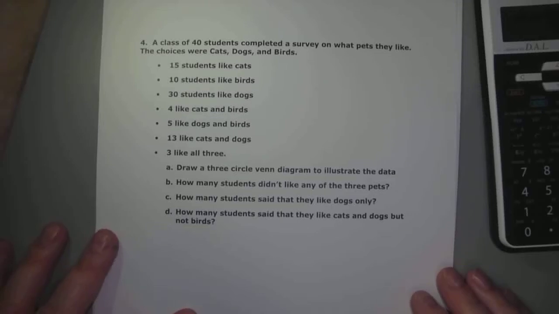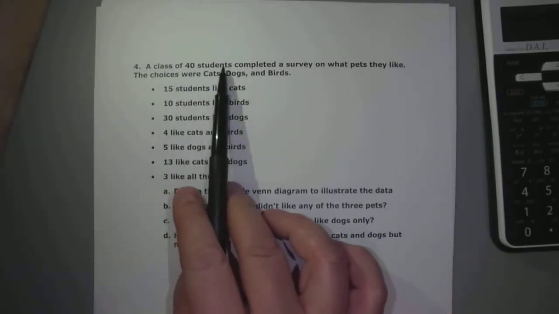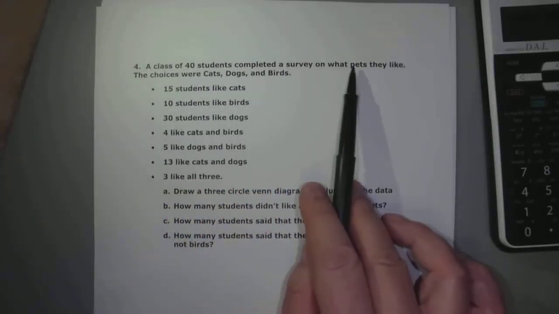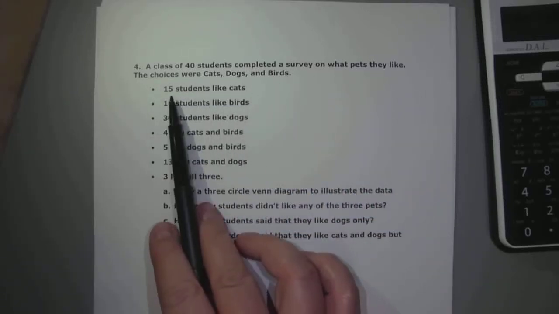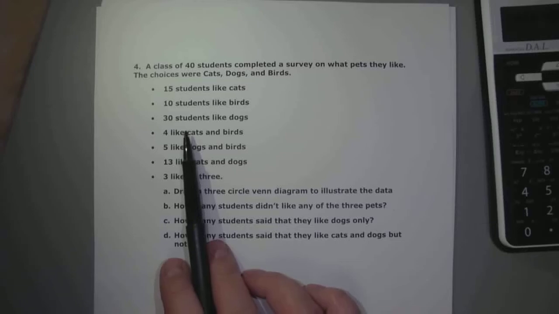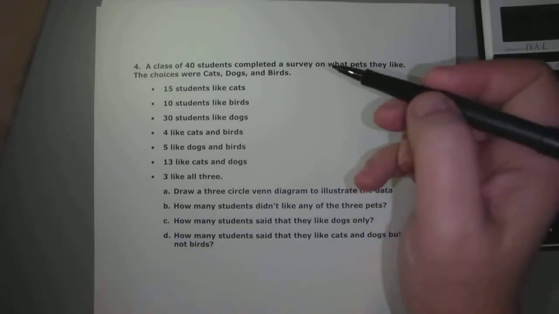Okay, one more. The last one, and this one talks about a class of 40 on what pets they like. The choices were cats, dogs, and birds. So 15 like cats, 10 like birds, 30 like dogs, cats and birds, dogs and birds, cats and dogs, all 3. Draw a 3-circle Venn diagram to illustrate the data.